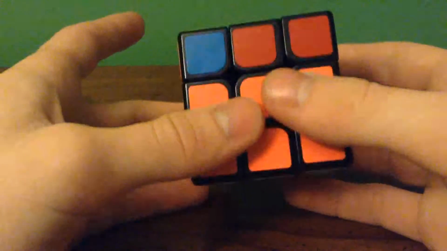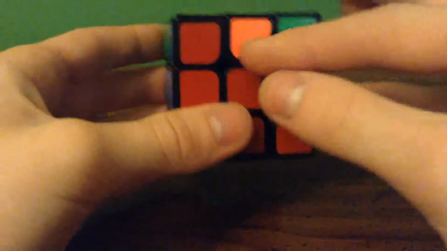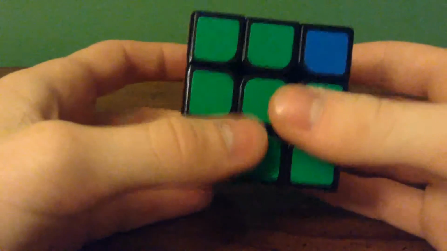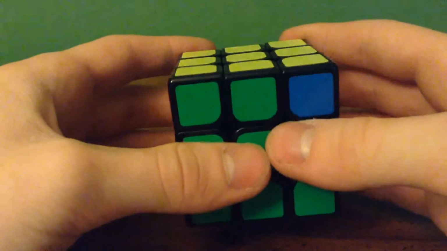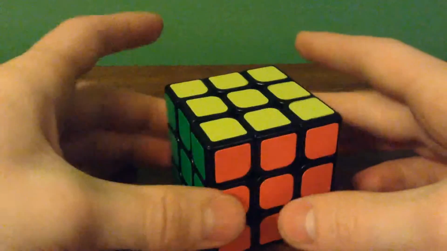And then PLL is moving the pieces around in the top layer without changing the orientation to solve the cube. So I am just going to do that now with an algorithm. I know full PLL. PLL is made up of 27 algorithms, but there's also 2-look PLL, which cuts that down to 6 algorithms. So I know full PLL, so I'm just going to do that now. And after PLL is done, the cube is solved.